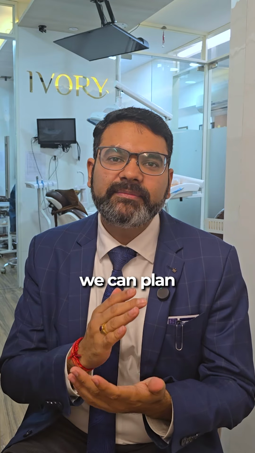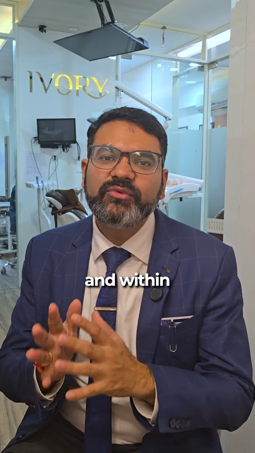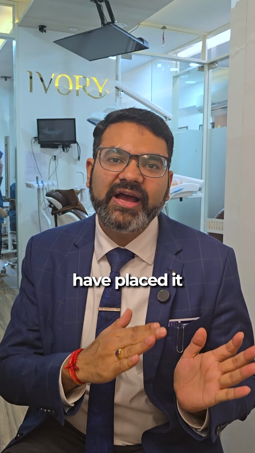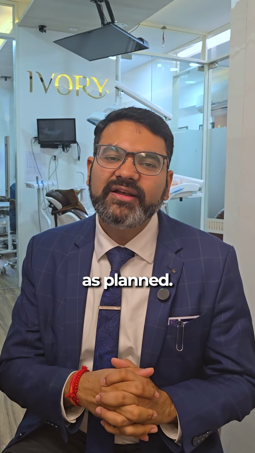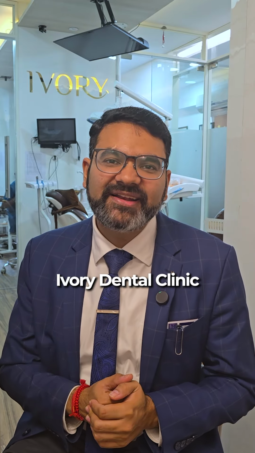Before the extraction, we can plan what is the size of the implant, what is the angle. Then we can do the surgery, and within 1 hour, we took the CBCT scan again to verify whether we have placed it correctly as planned. So we can see it is perfectly placed, and that's how technology helps at Ivory Dental Clinic for the betterment of our patients.